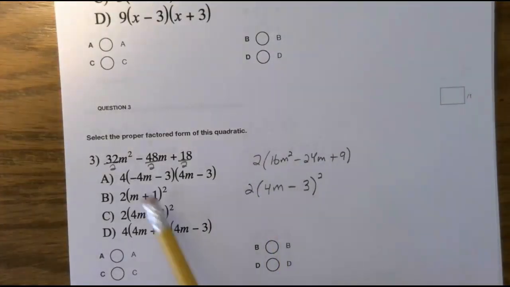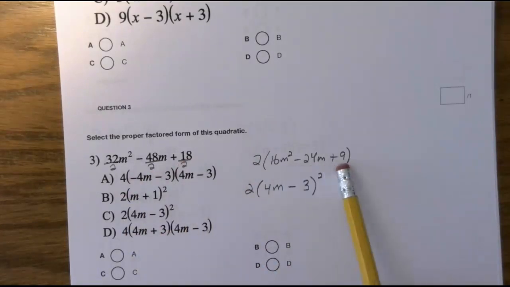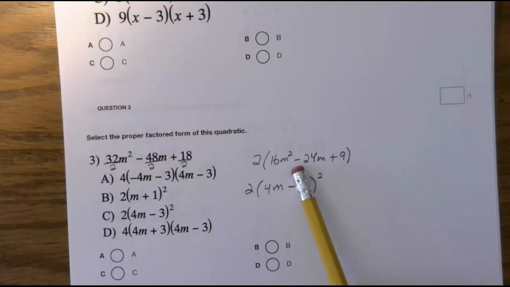All right, same thing. I factor out the common factor of 2. Again, you divide each of these by 2 then, and rewrite it. Now it's a perfect square. The square root of 16m squared is 4m. The square root of 9 is 3. And guys, this is one where the signs are the same, but they're both negative.